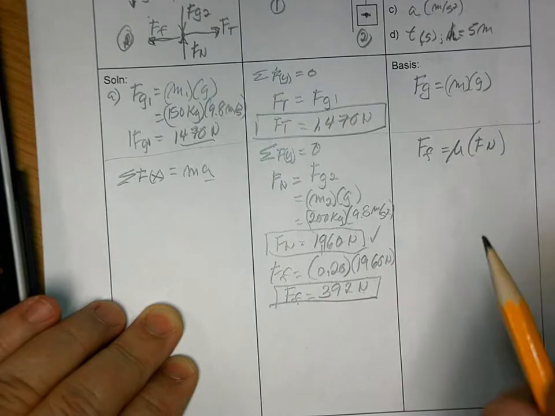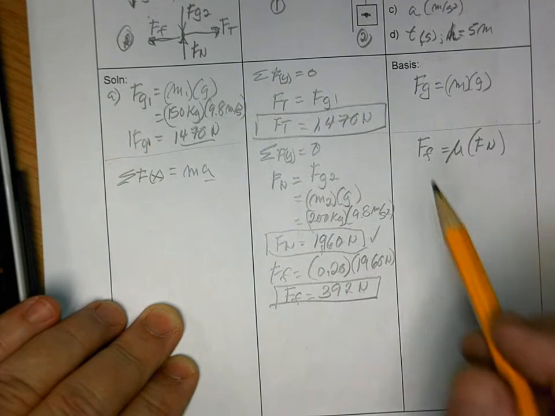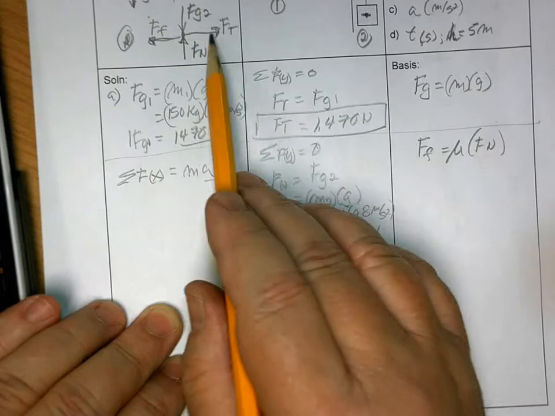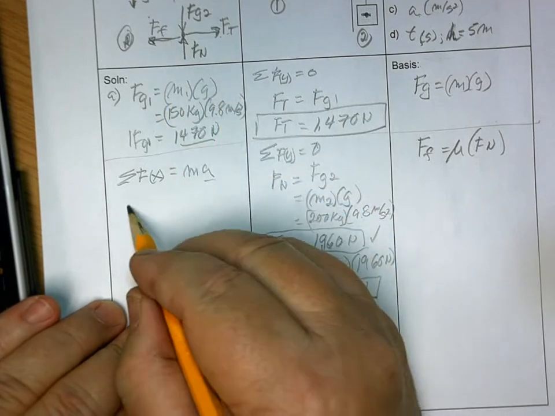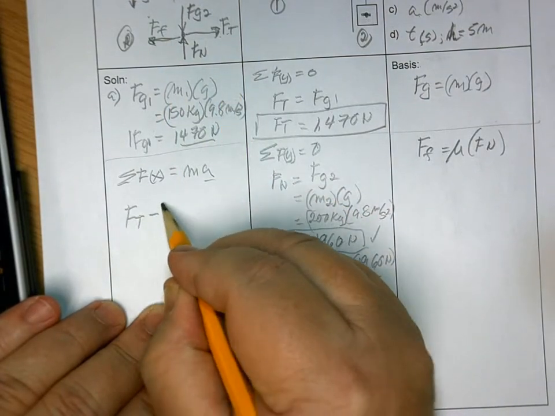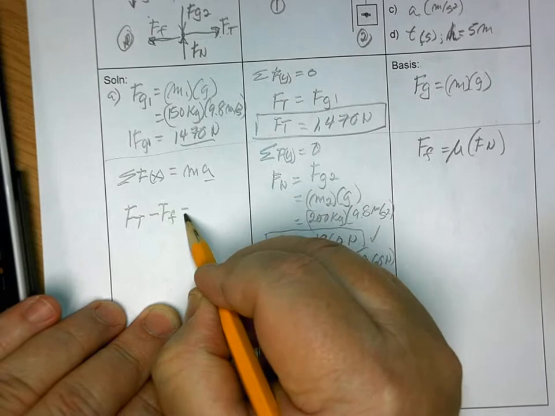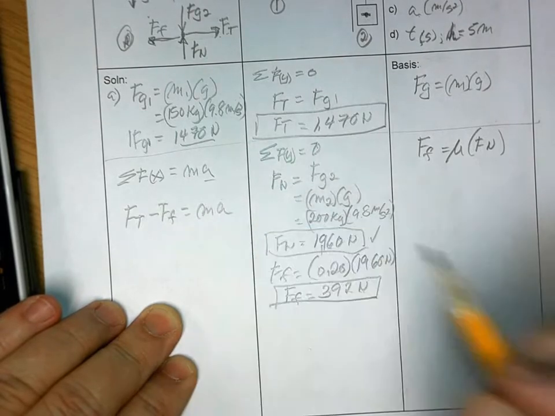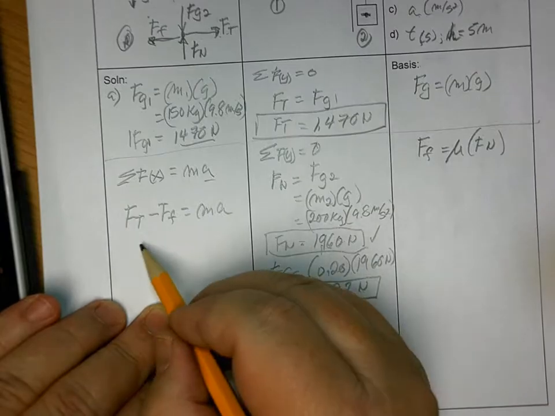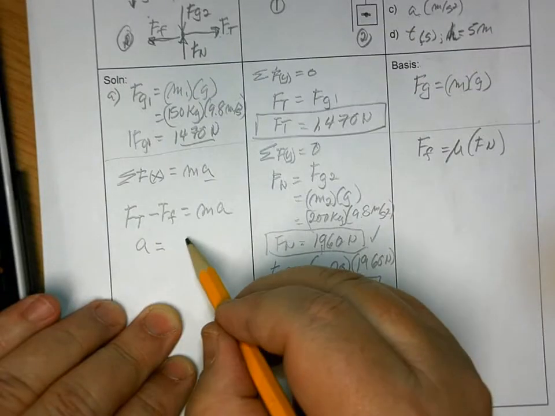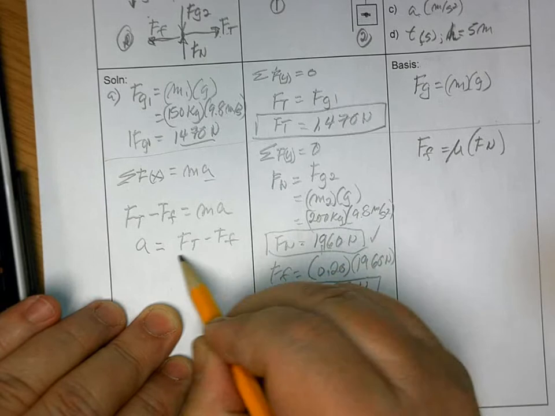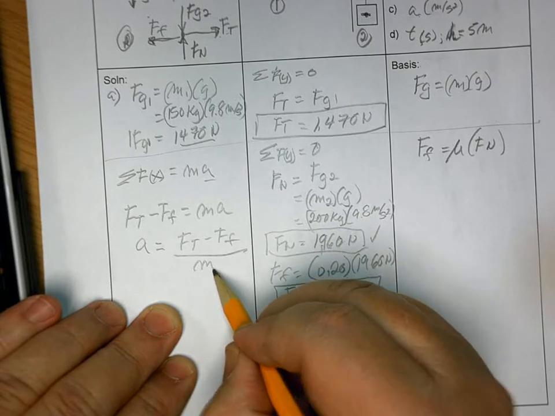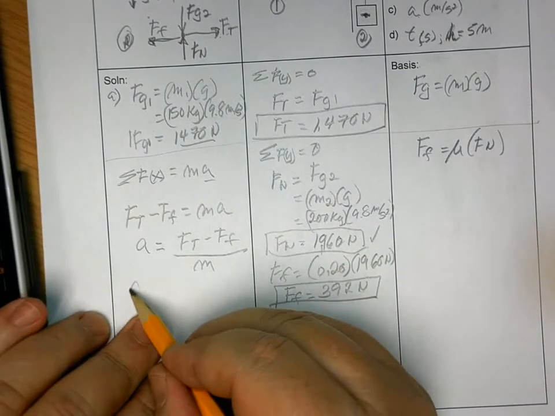Okay? And what are the summation of the forces? Let's look here along the x. Which one is greater? This is greater than that. So Ft minus Ff is equal to ma. All right? A, which is what we're looking for, is Ft minus Ff divided by m. Okay, let's solve for A.